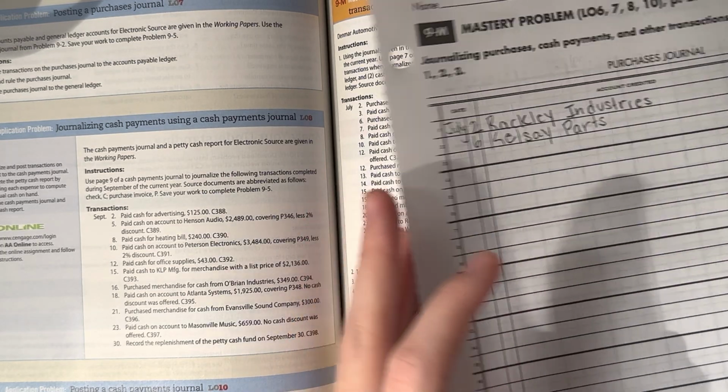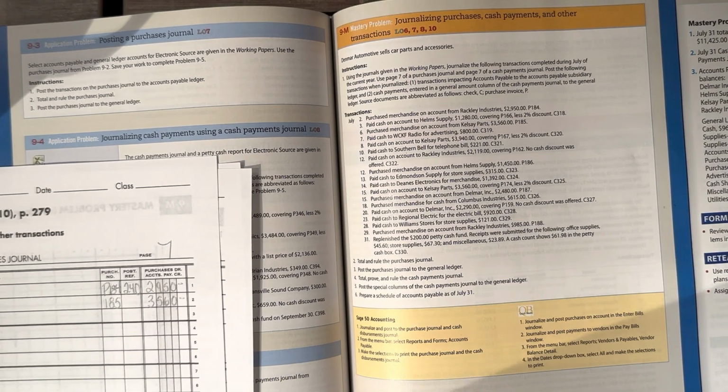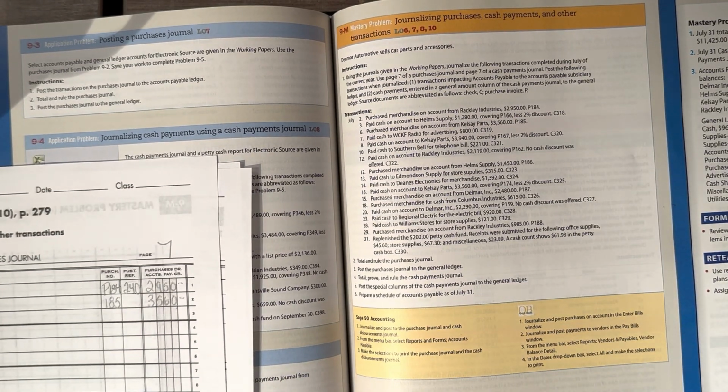Hey guys, today I'm going to be going over Mastery Problem 9M on page 279 of the textbook. I already started working on the first 3 transactions, so I'm just going to briefly go over them and show you the posting process, and then I'll keep moving through each journal entry.